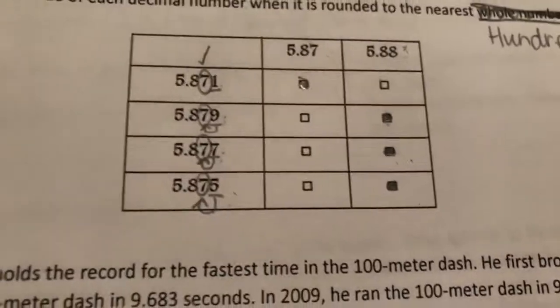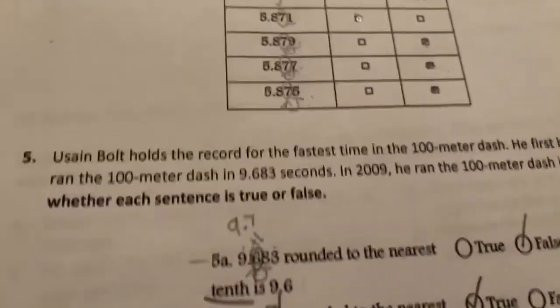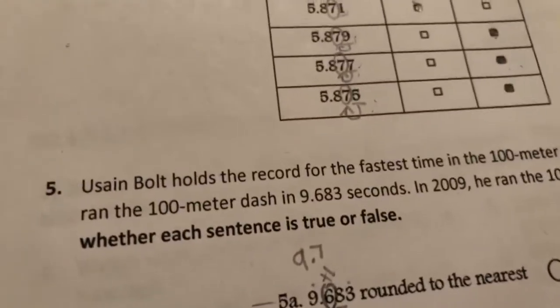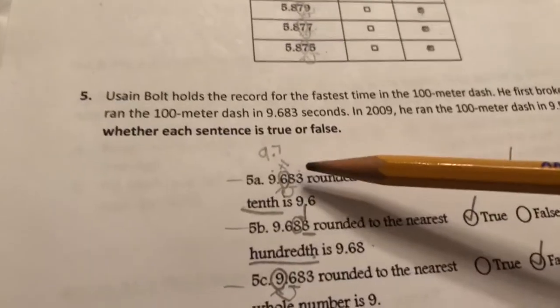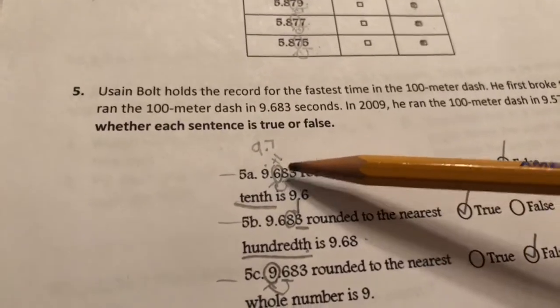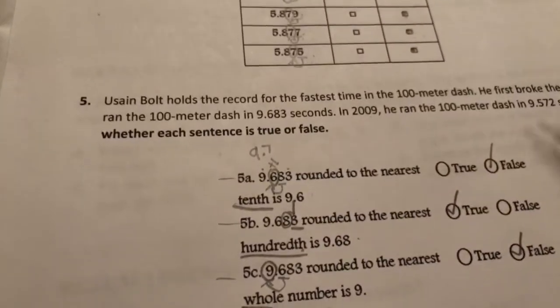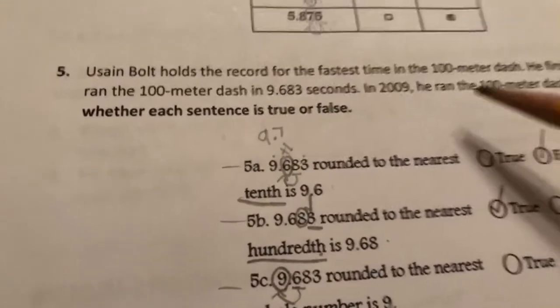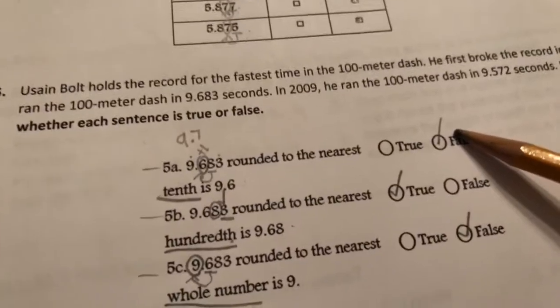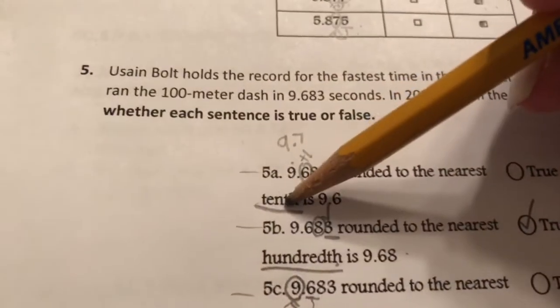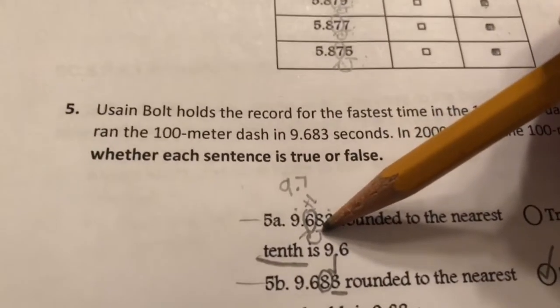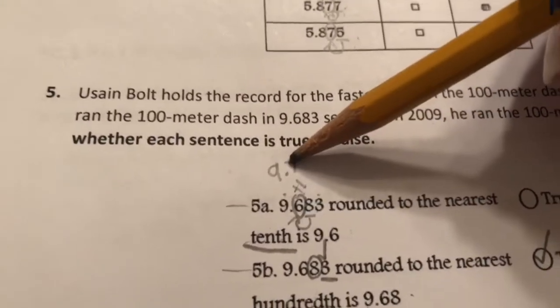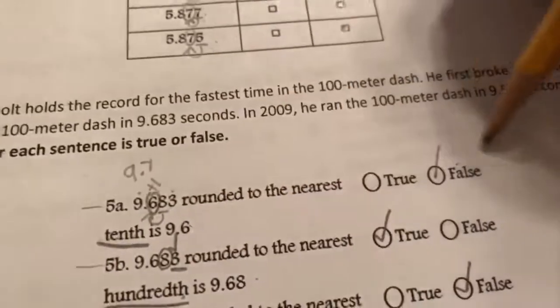The very last question from the math homework was talking about Usain Bolt, him running a 100-meter dash, but then they took his number and asked you 3 true or false questions. So 5A said 9 and 683 thousandths rounded to the nearest tenth is 9 and 6/10. But I said that that was false because if it wants me to round to the nearest tenth, I'm going to circle the digit in the tenth place. That 8 is going to bump my 6 up to a 7, and that doesn't match what it says. So I said it's false.